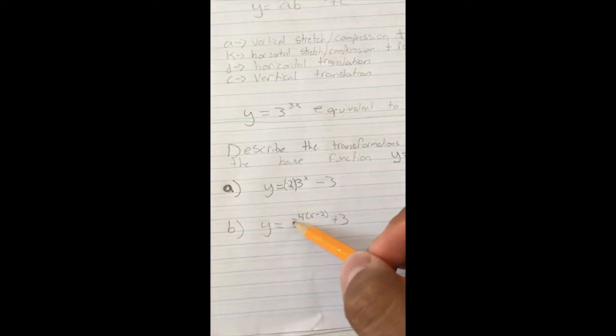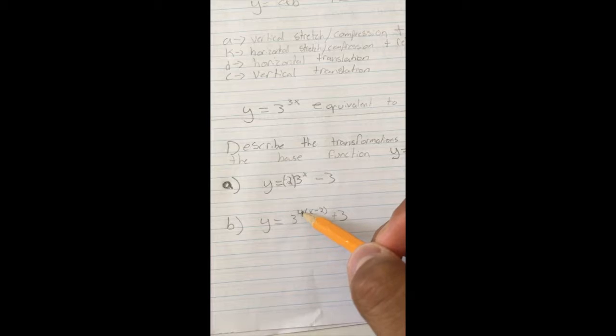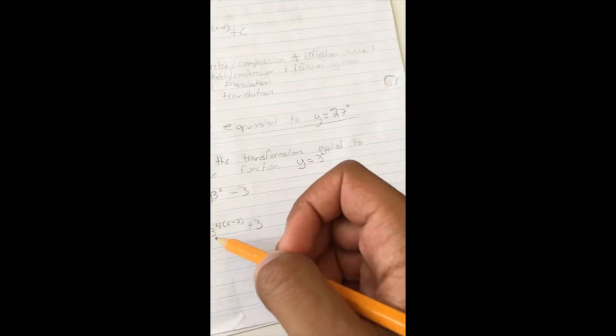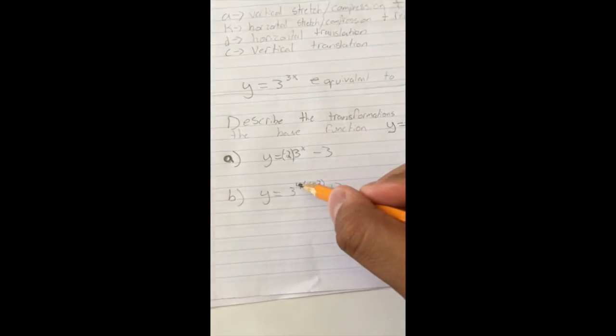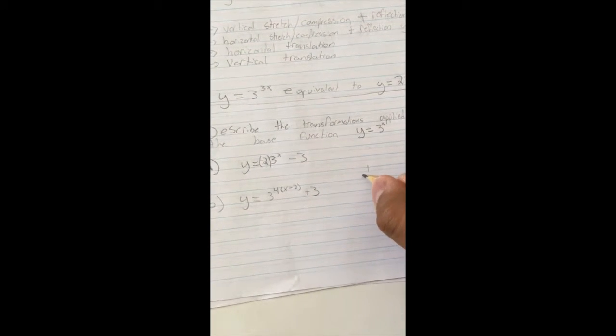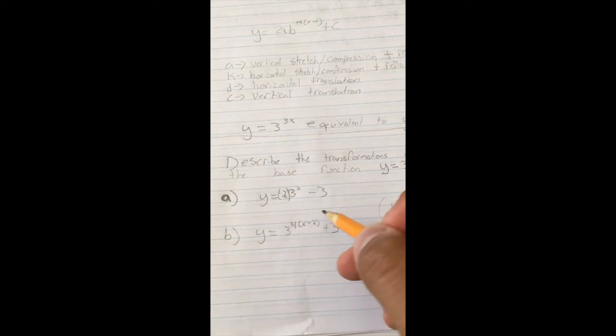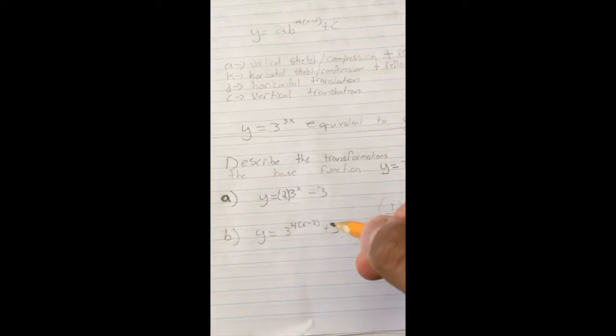Over here, we have y is equal to 3 to the power of 4, x minus 2, plus 3. Again, you could also write this as 81 to the power of x minus 2 plus 3. But basically, we have a k value of 4. So what that means is it's going to be by a factor of 1 over 4. That's going to be our k value, and it's going to be compressed. So it's not going to be as wide. X minus 2, meaning it's going to move to the right 2 units, and plus 3, it's going to move up.